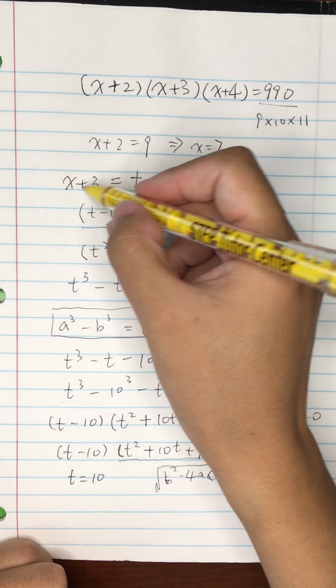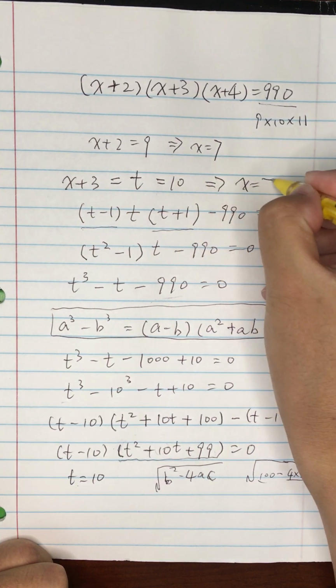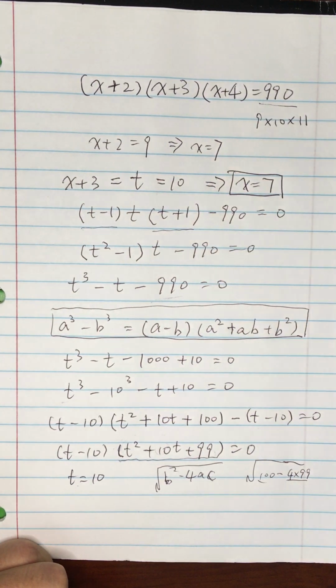And then if we solve for x, x equals 7, right? And x equals 7 is the only real solution.